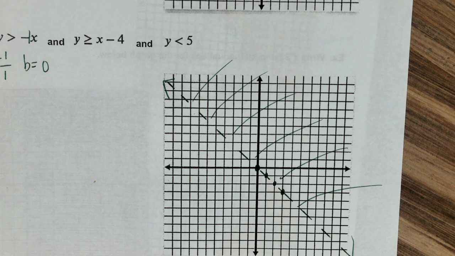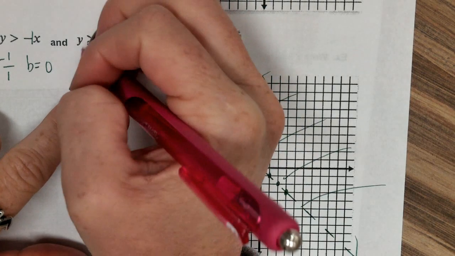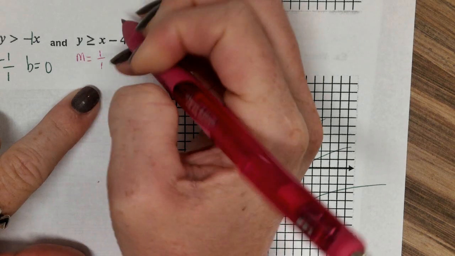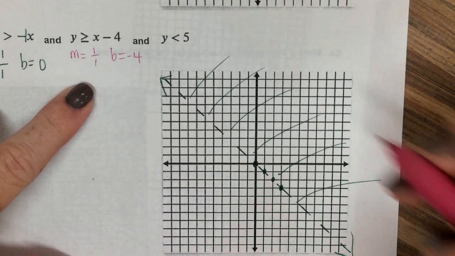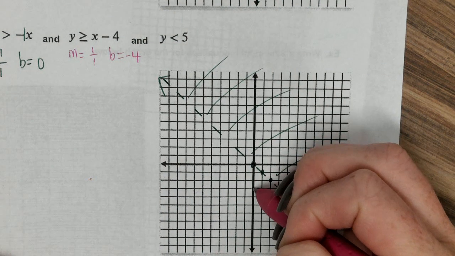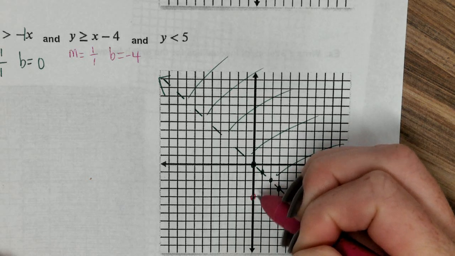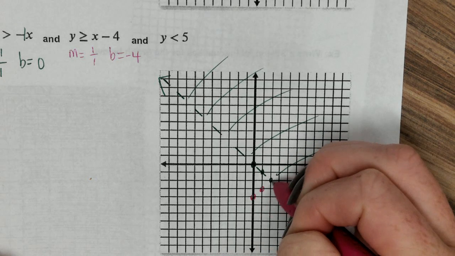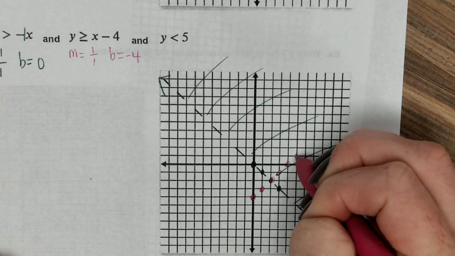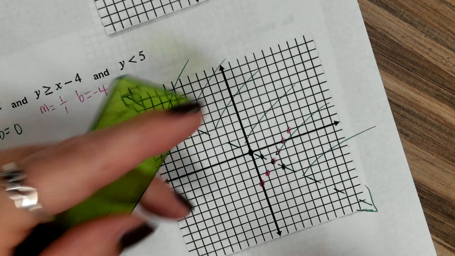Okay, the next one, I need a slope of 1 over 1 and a y-intercept of negative 4. And I'm going to have a solid line.